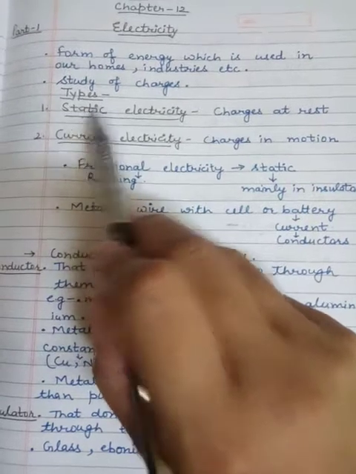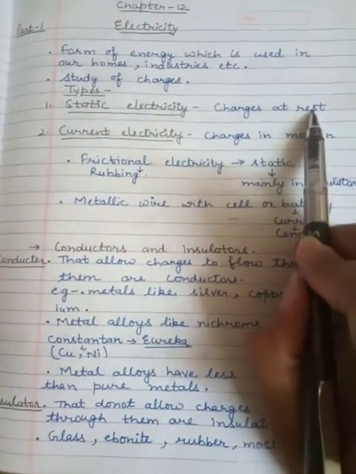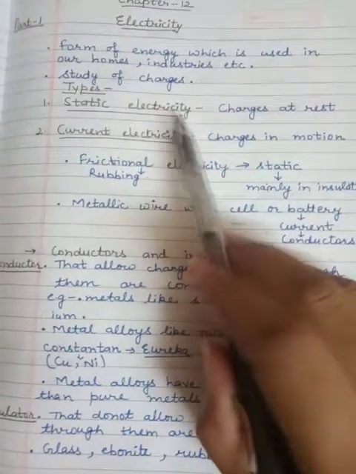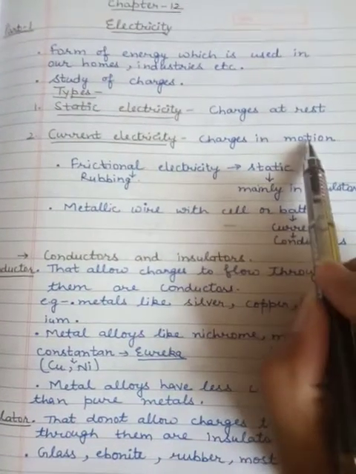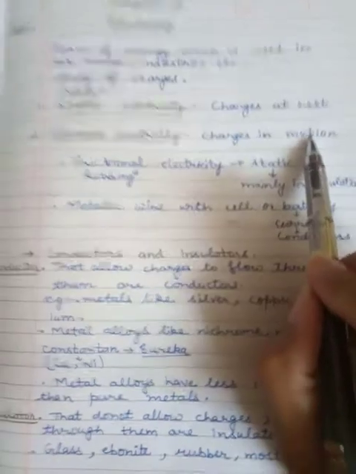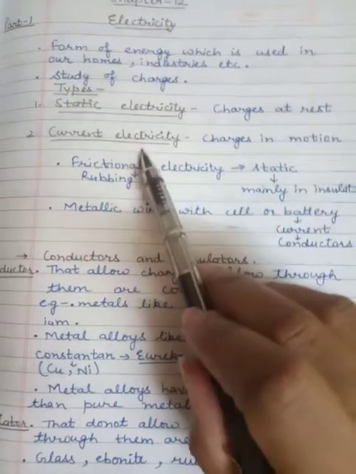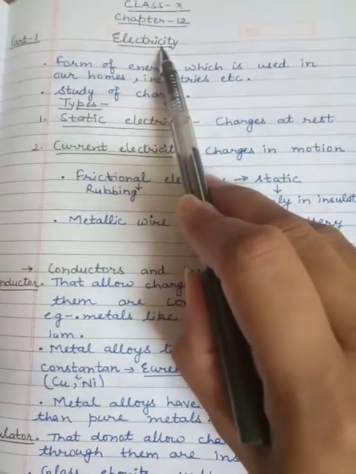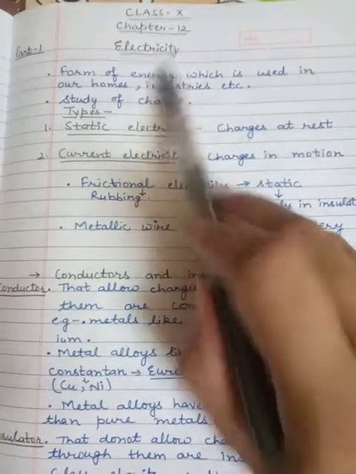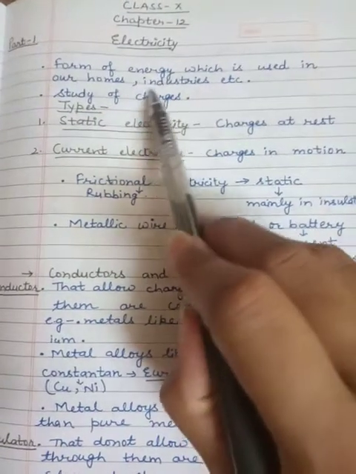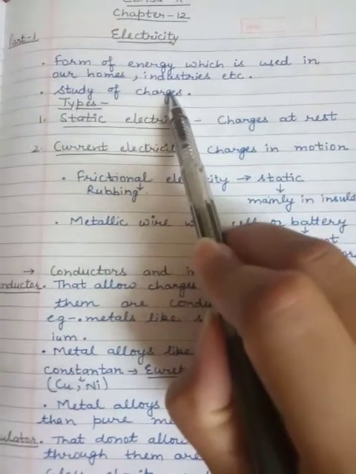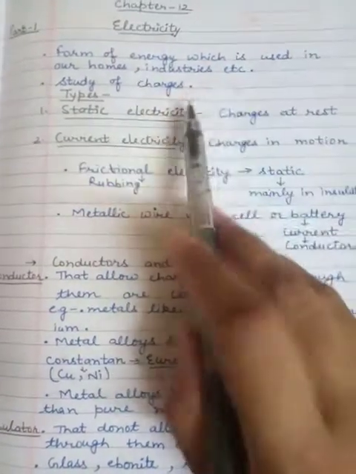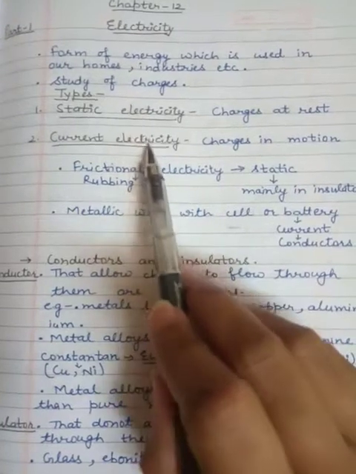The word static means rest. So when the charges are at rest, that is called static electricity. Current means motion. So when the charges are in motion, that is called current electricity. When we are studying electricity, we have to keep in mind that we are studying about charges. Now what are charges? We will study it later on, but firstly we will discuss these two types of electricity.